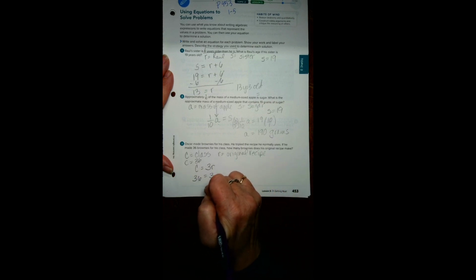So if this is the original recipe, he did 3 of those, 3 times that for his class. If C equals 36, how many does his original recipe make? So 36 equals 3 times R, so we'll divide both sides by 3. So 36 divided by 3 is 12 brownies in the original recipe.